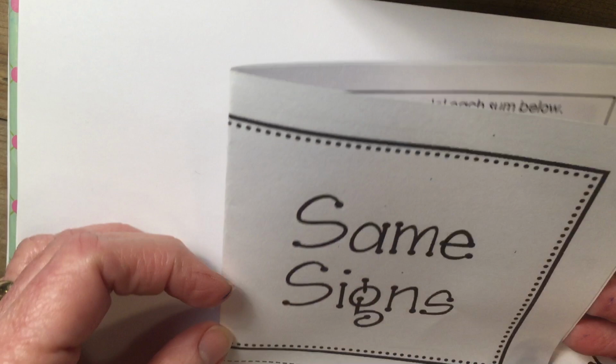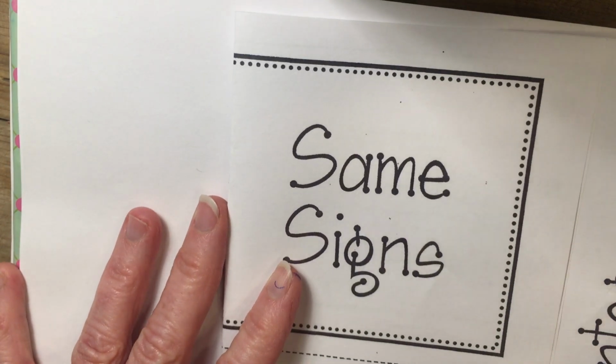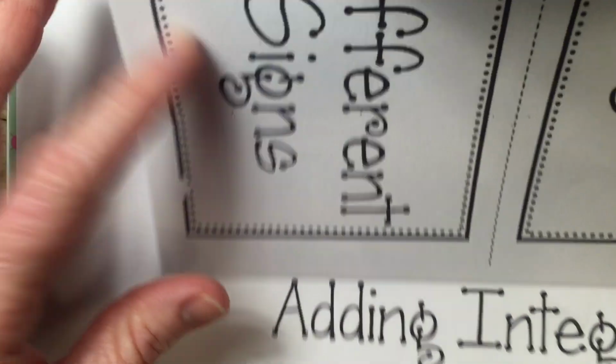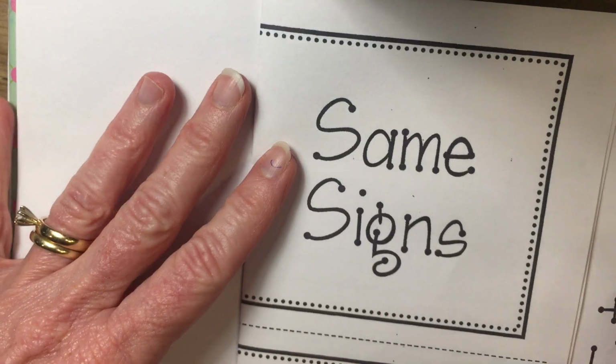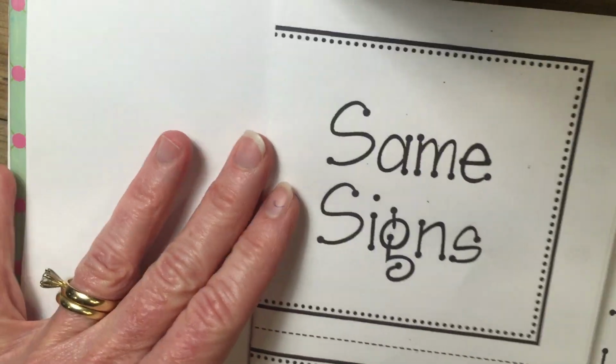Hi, in this video we're going to be learning about how to add integers. So in class today you got this foldable, so if you haven't already go ahead and fold it so that you can still see the title, Adding Integers. And remember that integers are just positive and negative whole numbers.